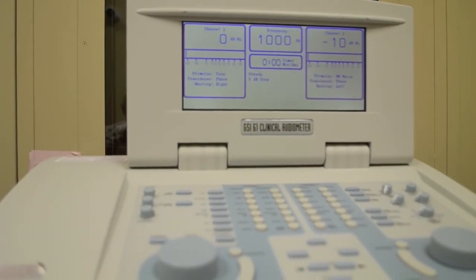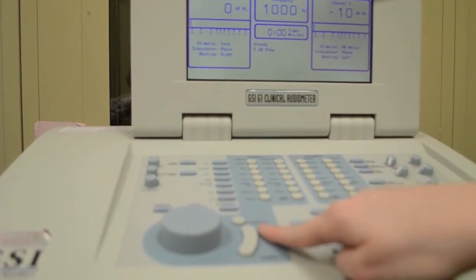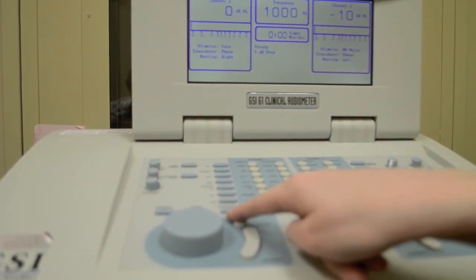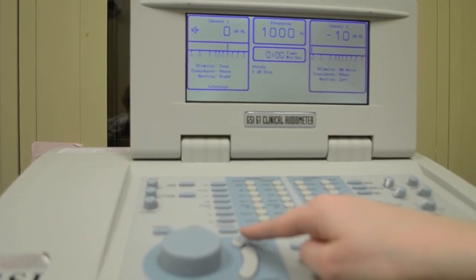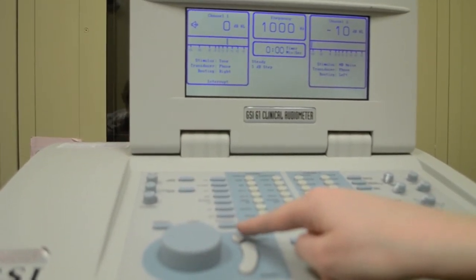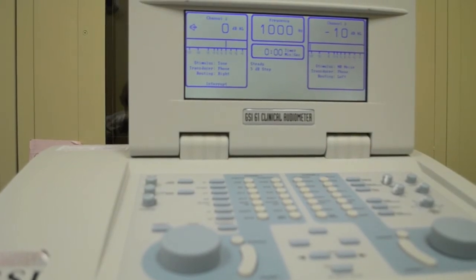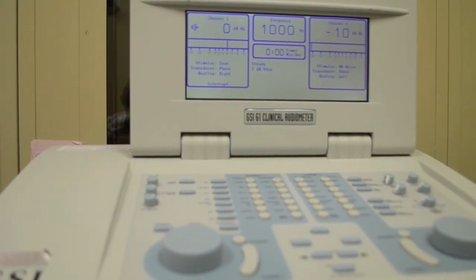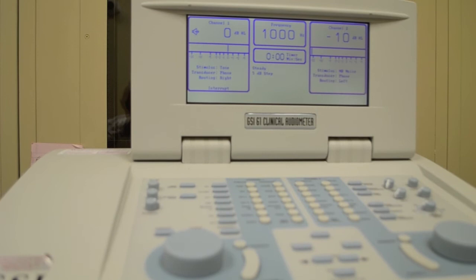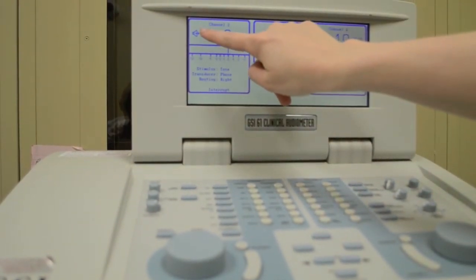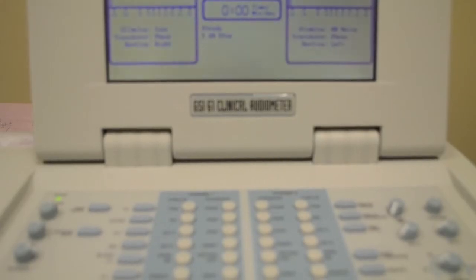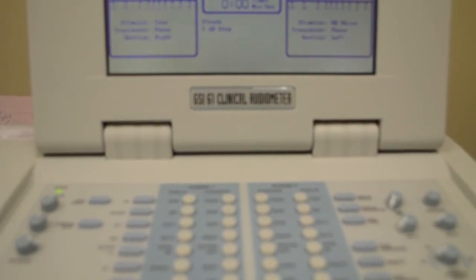Above the banana-shaped presentation button is another button labeled Interrupt. Pressing this button keeps the stimulus playing continually. We use the Interrupt button for speech testing so that we don't have to hold the presentation button down all the time. Instead, we can press Interrupt, and our stimulus will keep being sent through. As you can see, when we have pressed Interrupt, the speaker icon continually shows in the display.